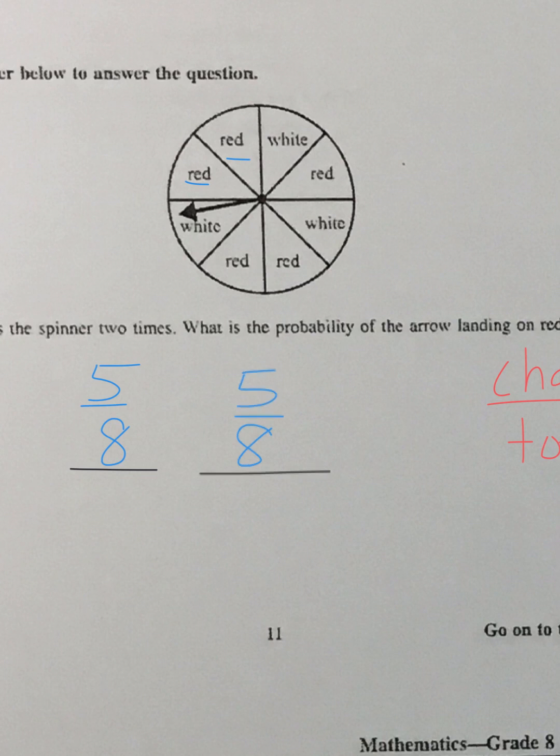Now we have to decide, am I going to multiply those or am I going to add those? I am going to multiply because I'm spinning every single time. When you multiply fractions, multiply straight across. What's 5 times 5? 25. 8 times 8? 64. Does that match an answer? Yes. So probability, remember, chance over total.